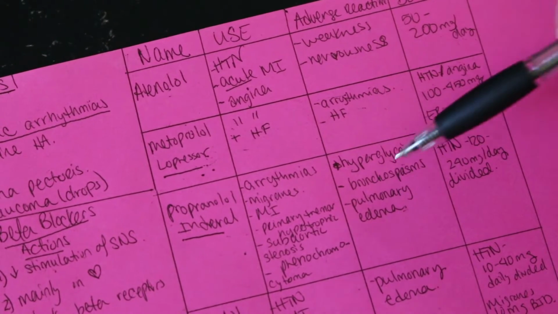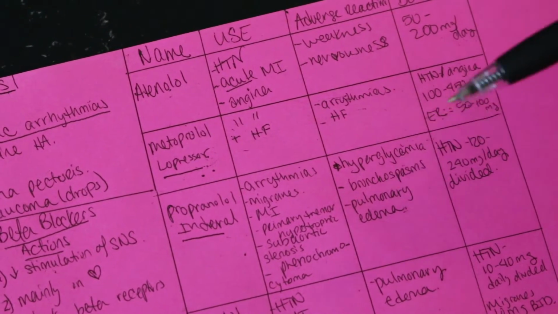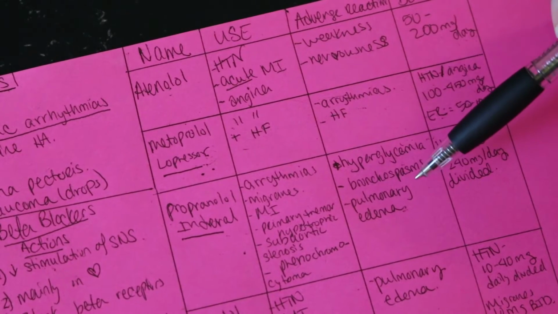So definitely understand your patient, and have that patient's chart out on the computer or whatever. Go over those drugs before you call the doctor, because they're going to ask you and you need to know, and they don't have time to be waiting on that phone for you.